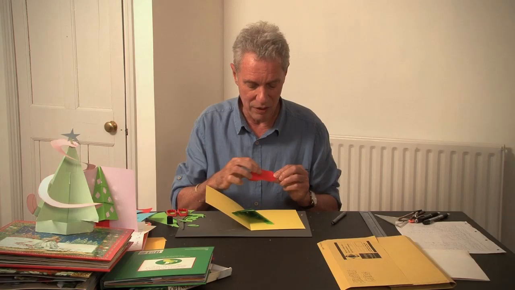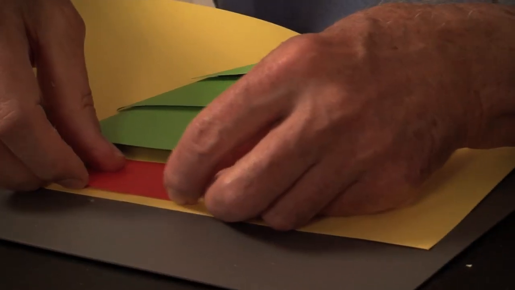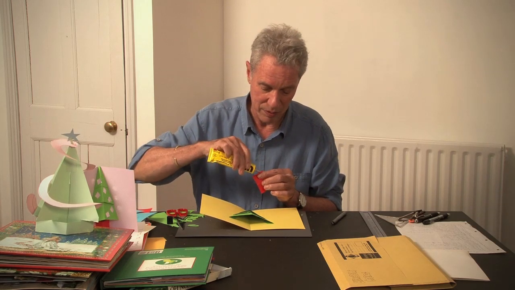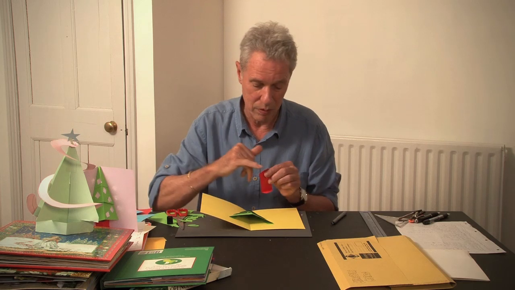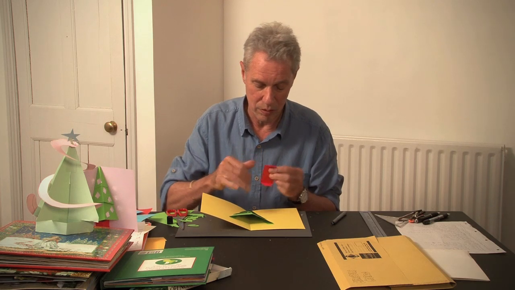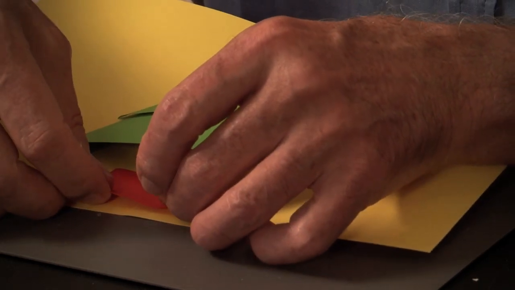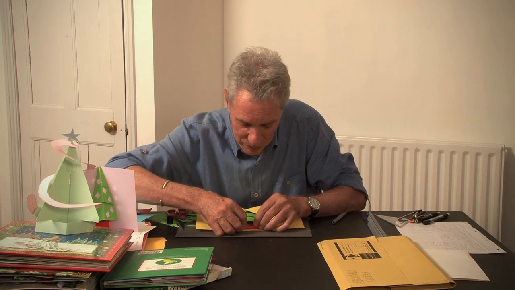It's a piece of card with 3 parallel creases, and this is going to glue flat down there as well. So we'll just put glue on both those tabs. And again, you line up the central crease with that central crease of the base. We got under the tree a bit.